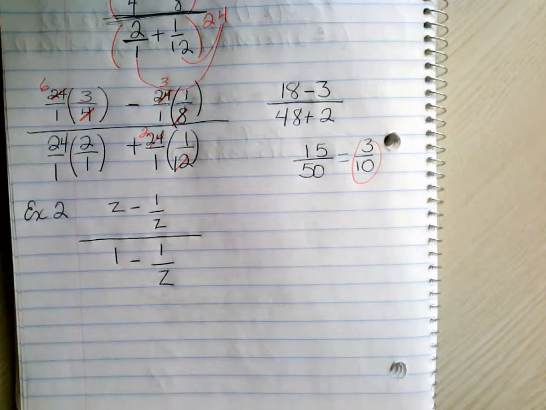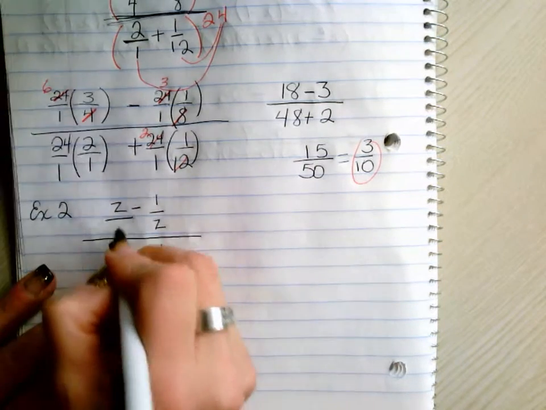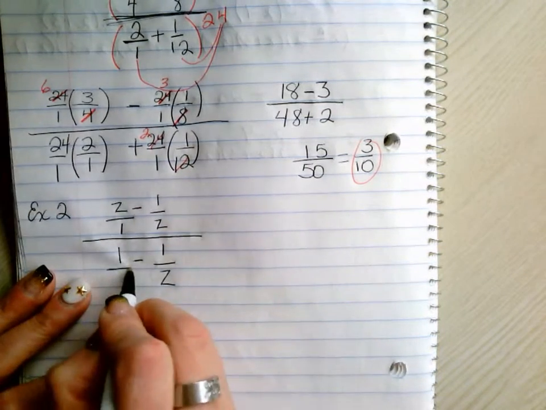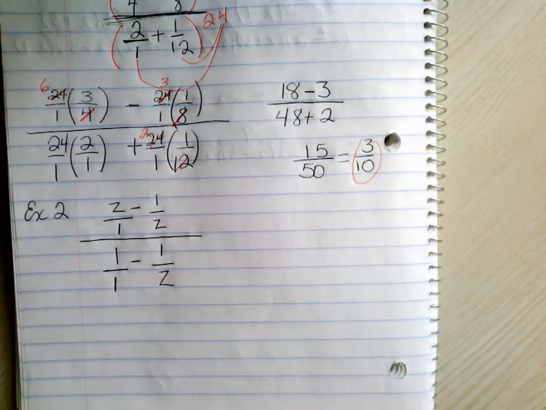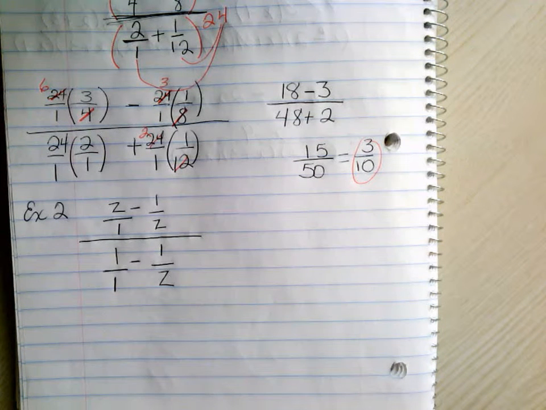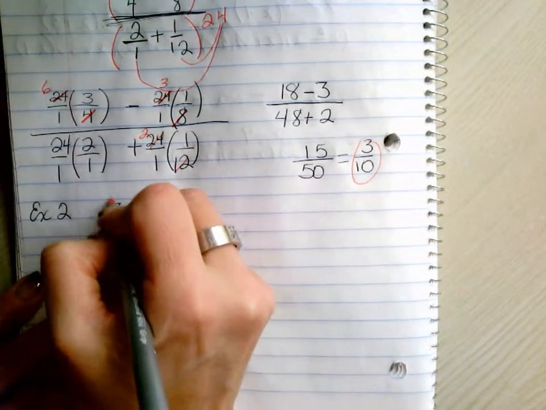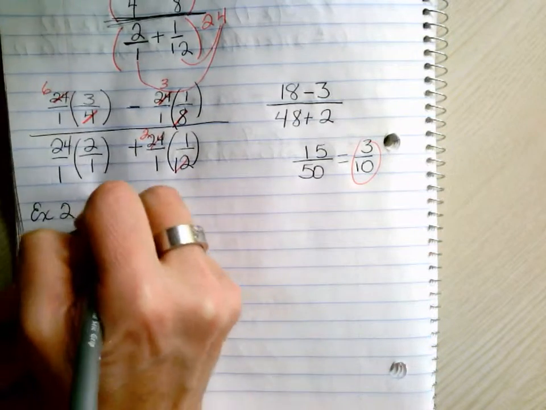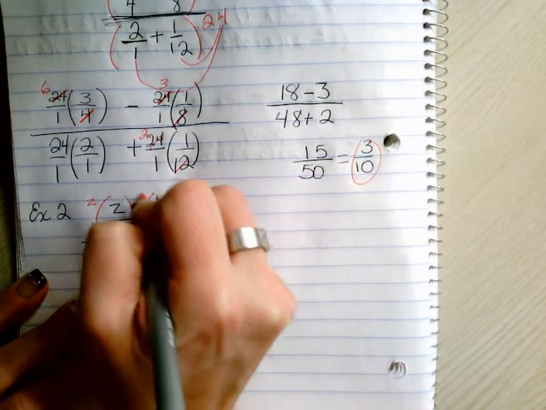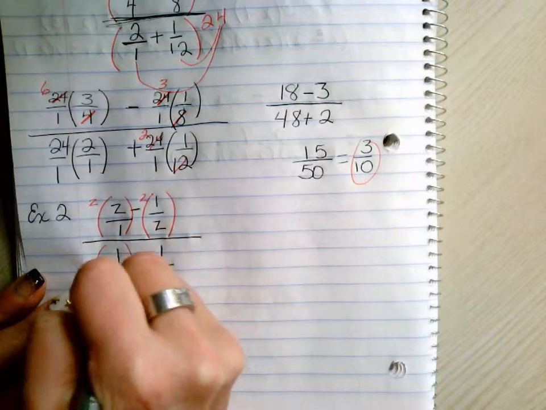If you recall when working with fractions, if you have whole numbers, throw a 1 underneath, and by doing so, you've created a fraction version. So z became z over 1. What is the lowest common denominator of z and 1? Obviously, it's going to be z. Okay? So I'm going to multiply each piece by z.